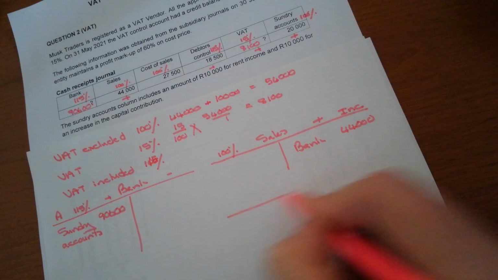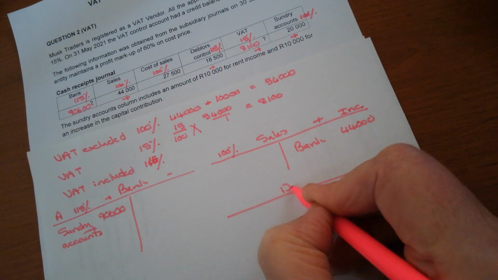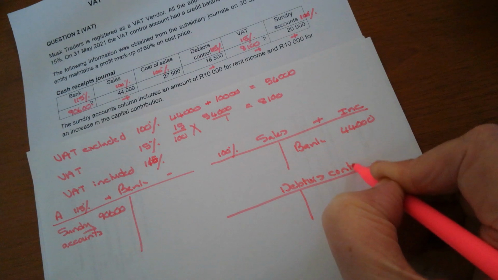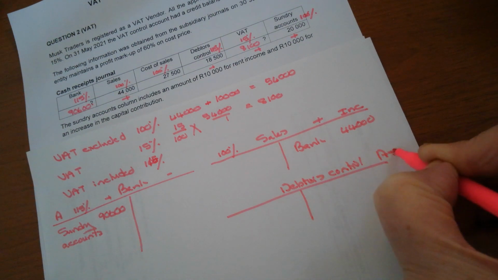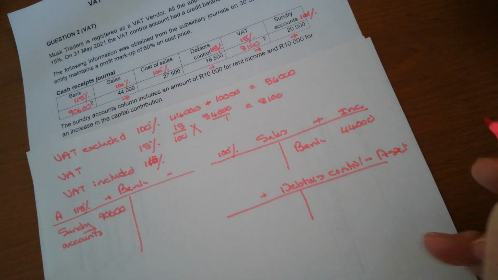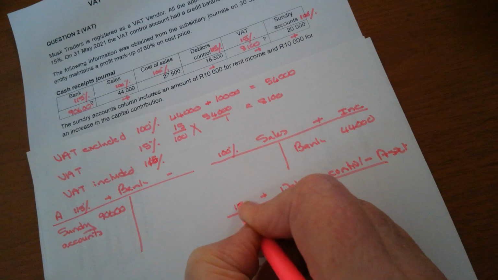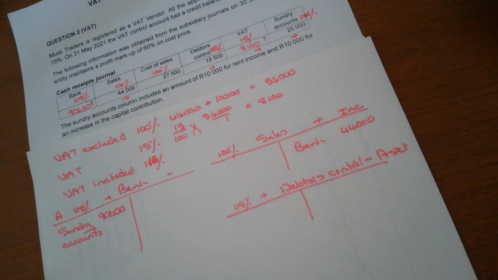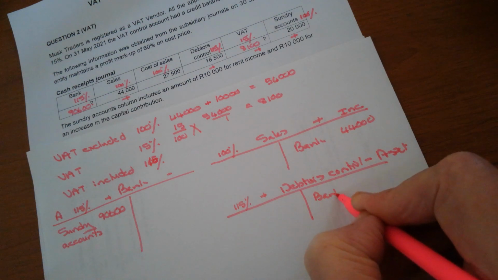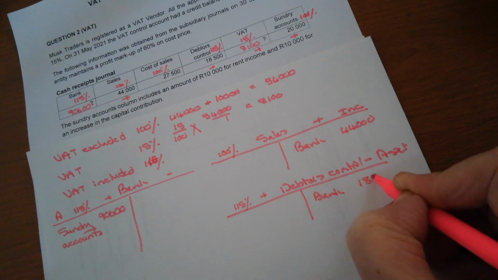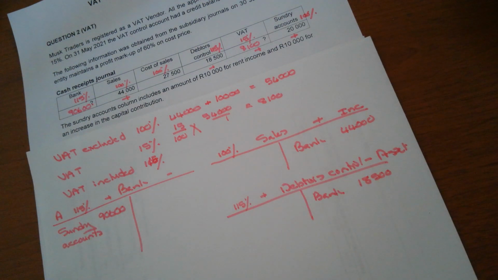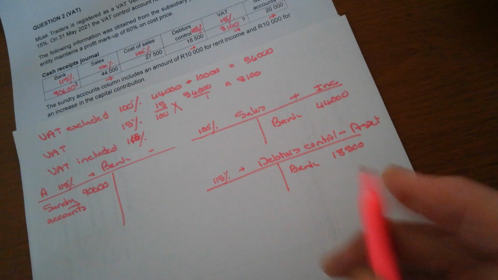Then the debtors control account. The debtors paid us, so it means that my asset for debtors decreased on the credit side, it increases on the debit side, and debtors control is a 115% account. So we will indicate that this figure in the debtors control is also included on the debit side of the bank figure. VAT output.